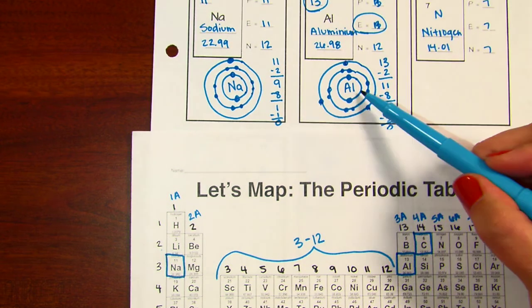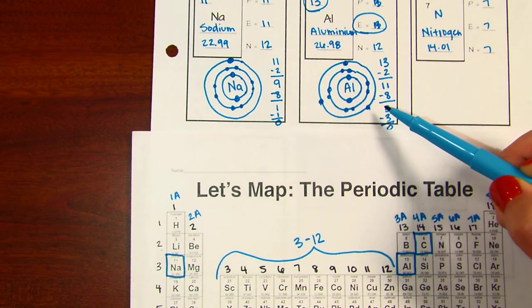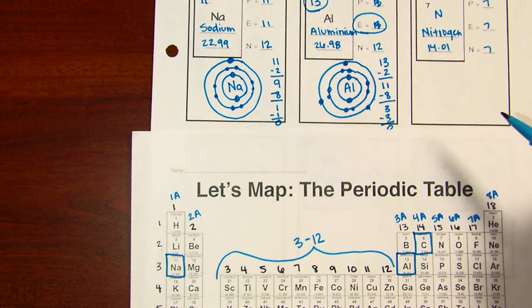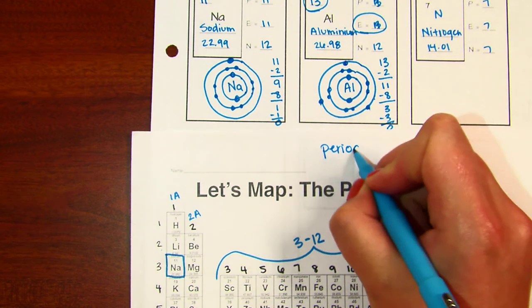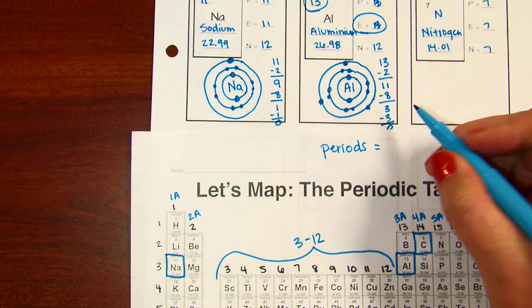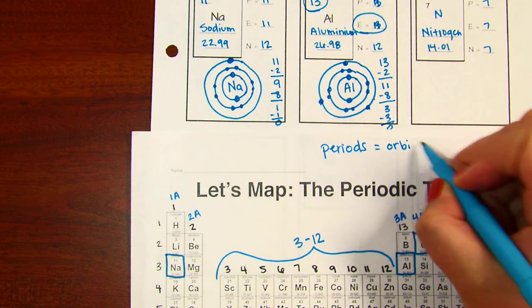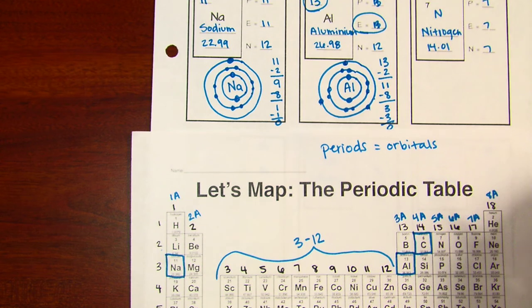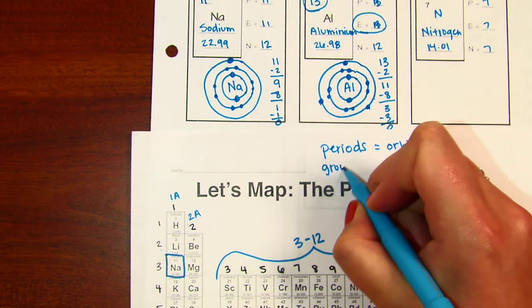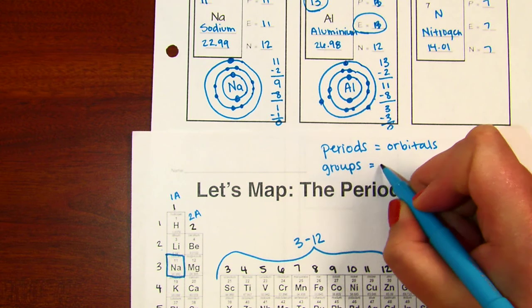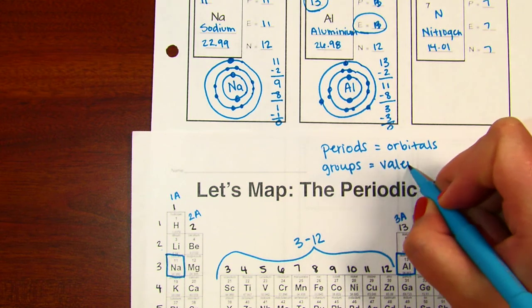It also has 1, 2, 3 orbitals, which means that it has to be in period 3. 1, 2, 3, moving across, and it is. So our periods tell us how many orbitals that are going to be in our Bohr model, and our groups tell us our valence electrons.